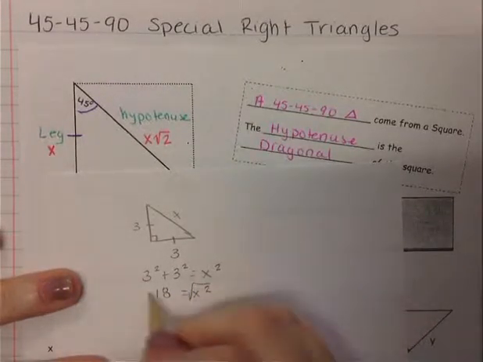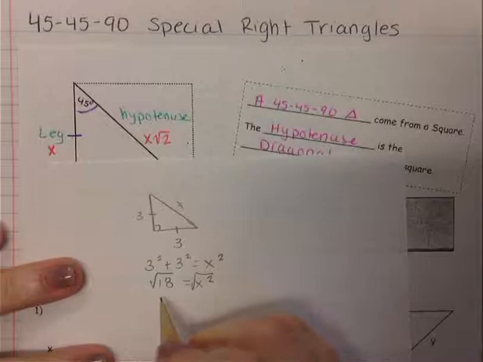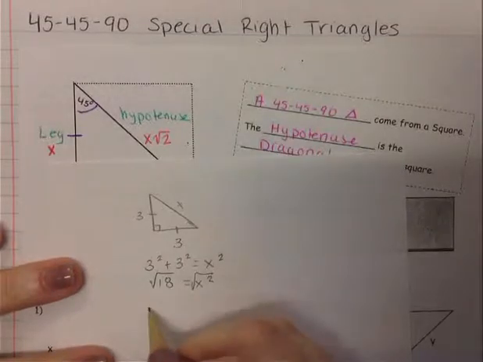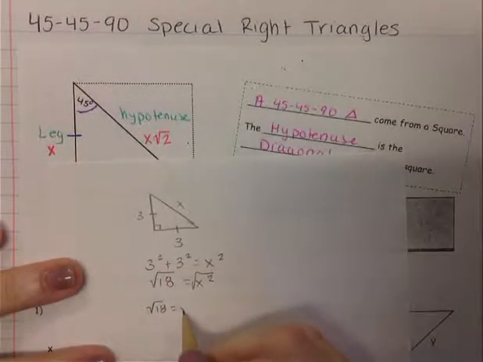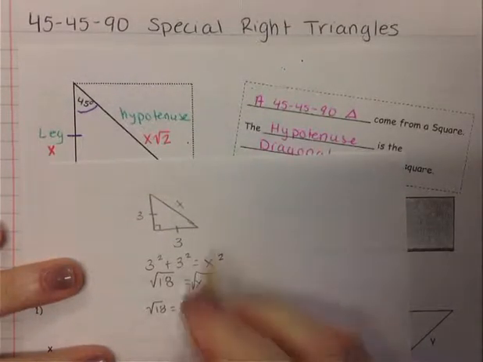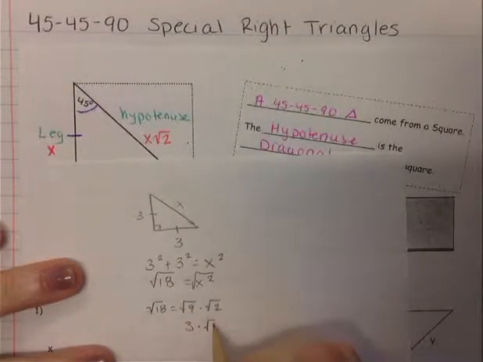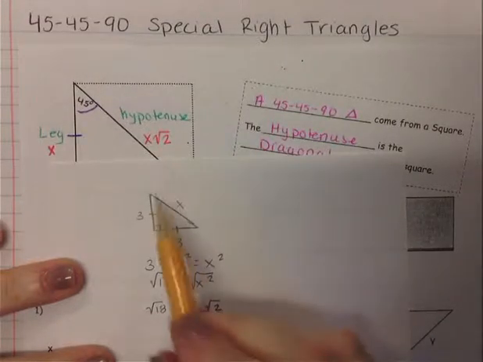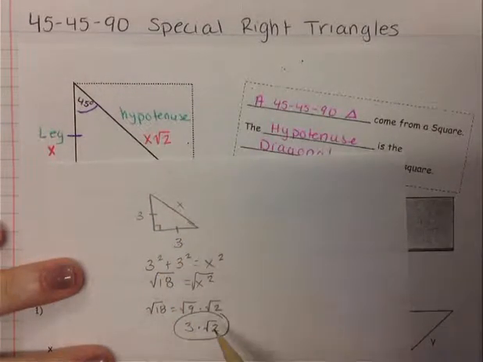I want to take the square root of this. If I take the square root of 18, it's the square root of 9 times the square root of 2. Well, square root of 9 is 3, so we have 3 times the square root of 2. That's our hypotenuse, which is my leg times square root of 2.